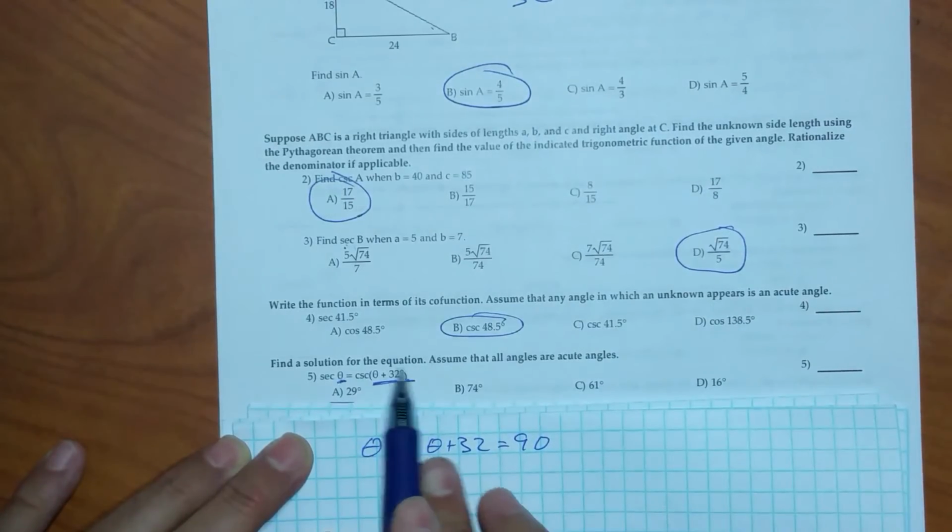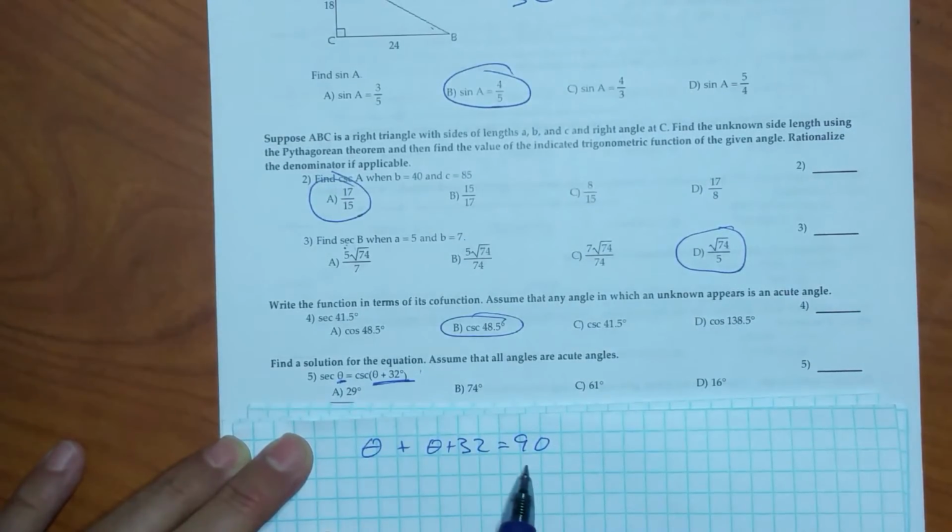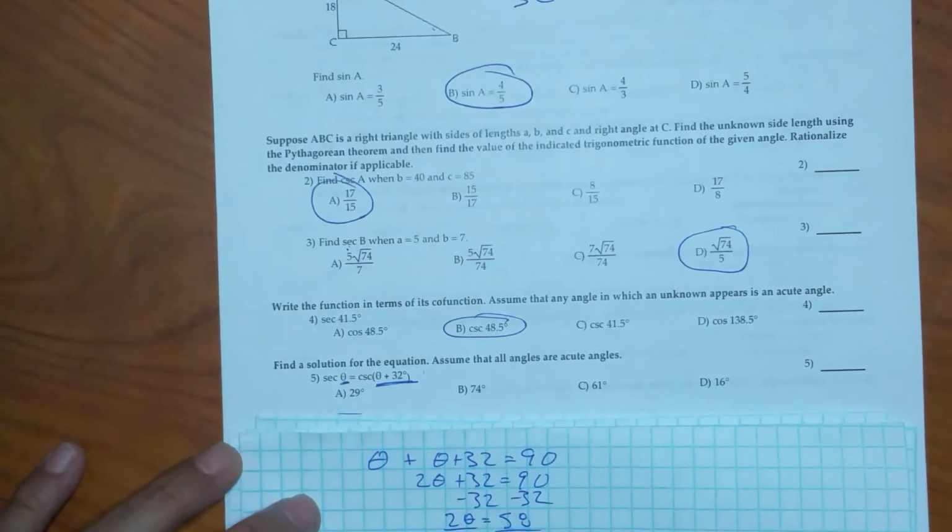So that angle plus that angle together has to equal 90. How many thetas? 2 theta plus 32 is equal to 90. Minus 32 gives 58. Divide by 2. Theta is 29 degrees. My answer is A.